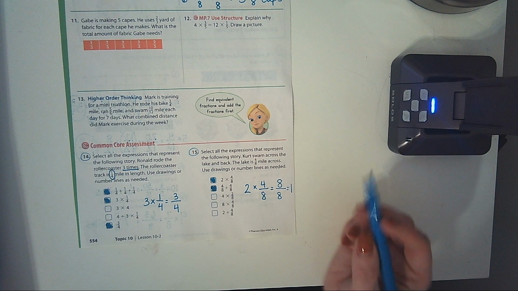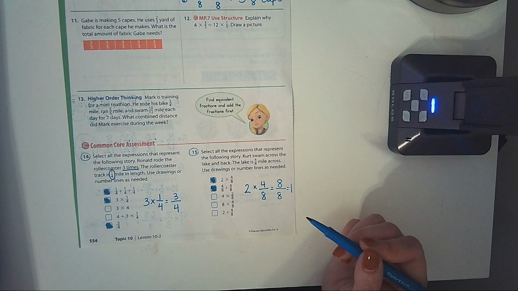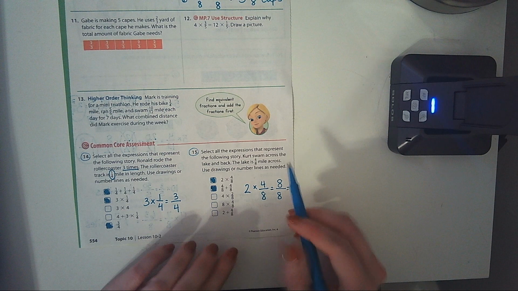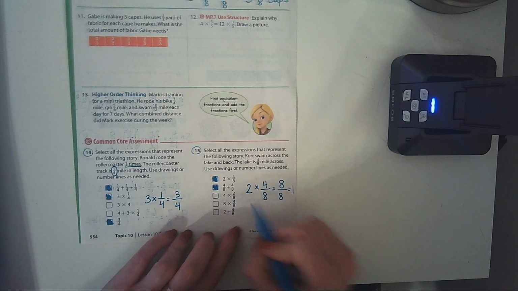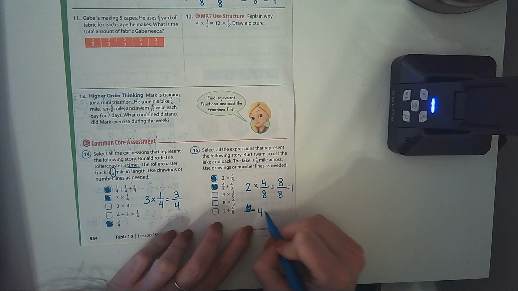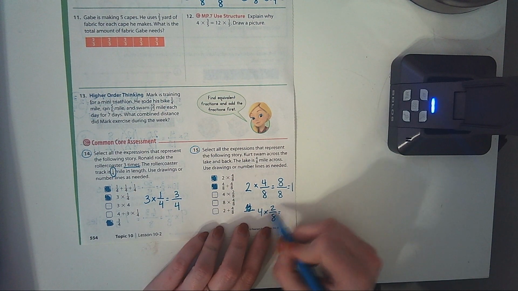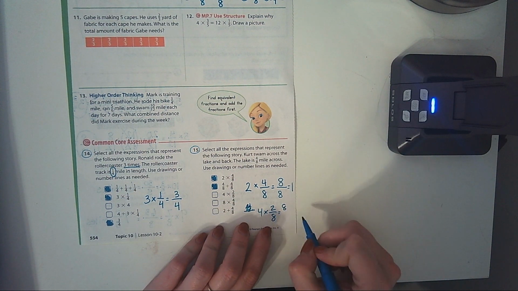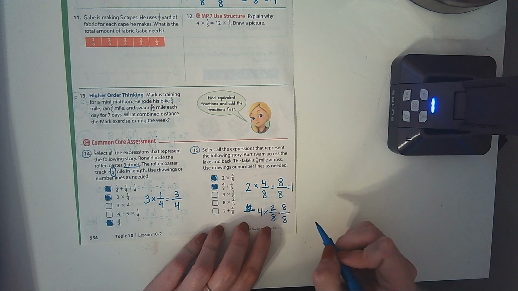Also, you should be looking for other ways to represent your answer or other equations that are going to give you the answer. So here we have 4 times 2/8. 4 times 2 is 8, and that's going to give me 8/8.